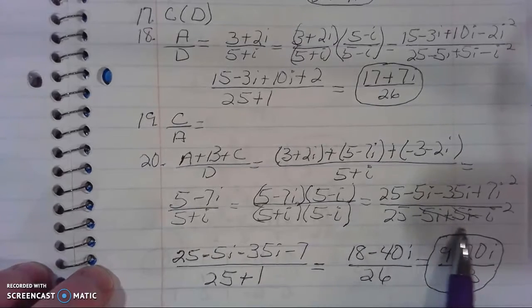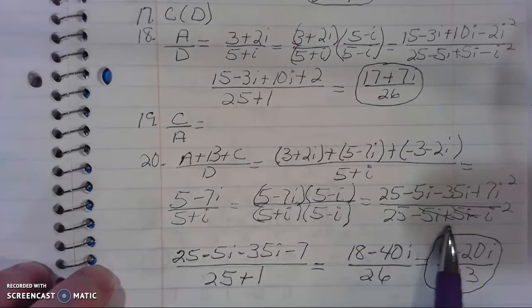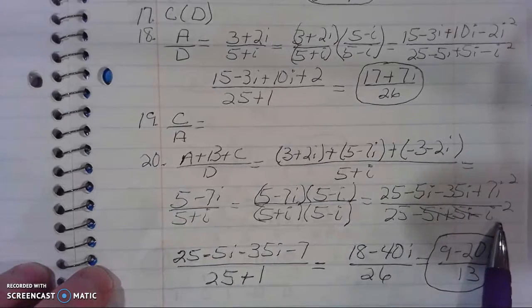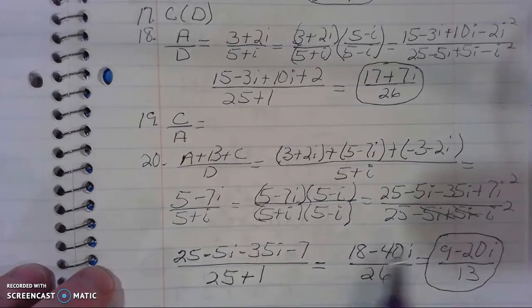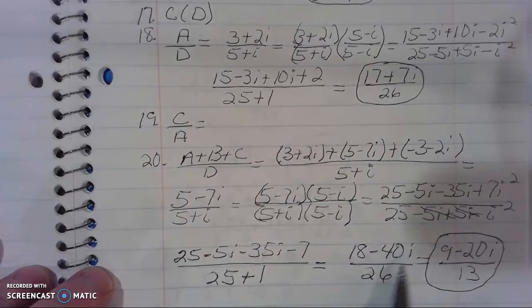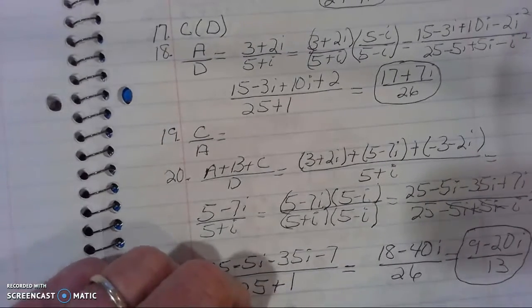Notice on the bottom, when you're using FOIL, the middle two terms cancel out. Then, of course, I put negative 1 in for the i squared, and I get this. Then I have 18 minus 40i over 26, reduced by taking 2 into every term.